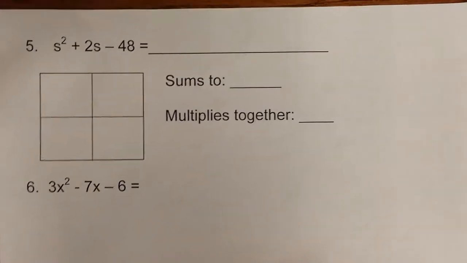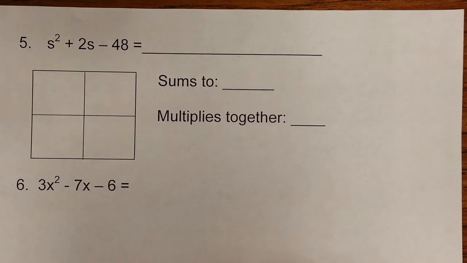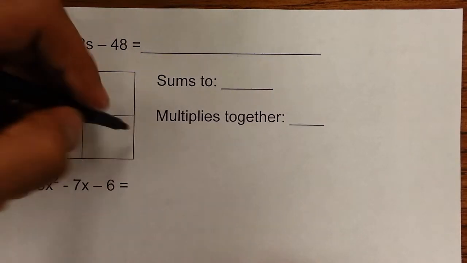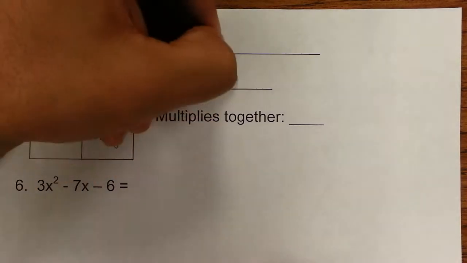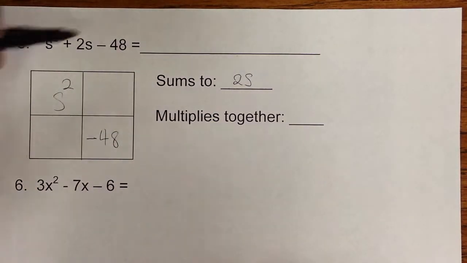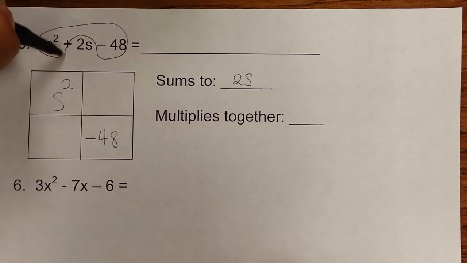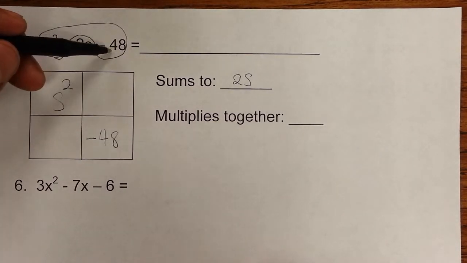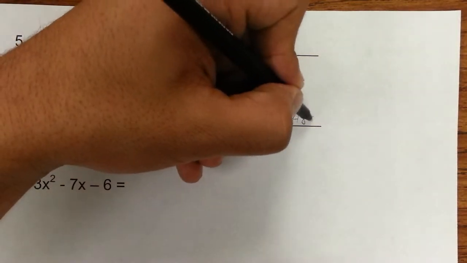Going on to number 5, we've got s squared plus 2s minus 48. So fill in what you know, the s squared and the negative 48. We need to sum to our middle term, in this case 2s, and need to multiply together to our first squared term times our last c term. So we would get a negative 48s squared.